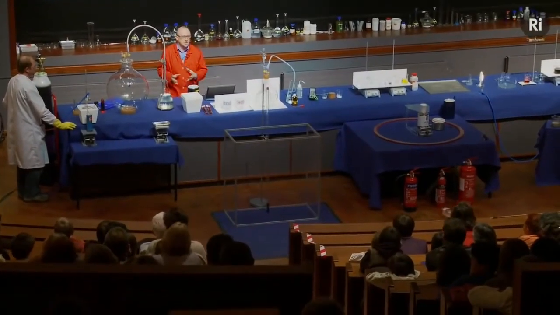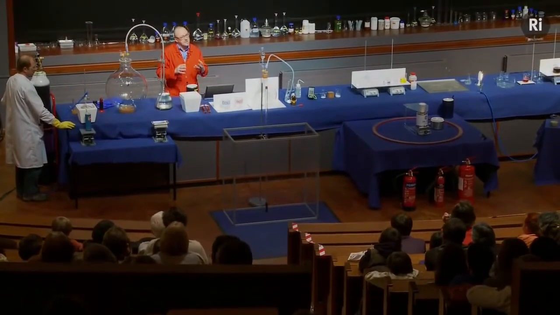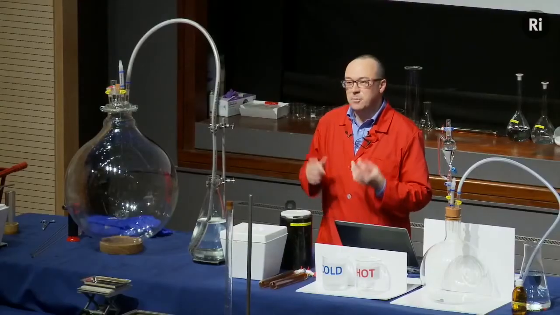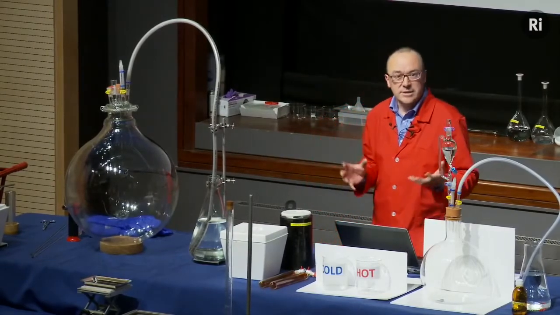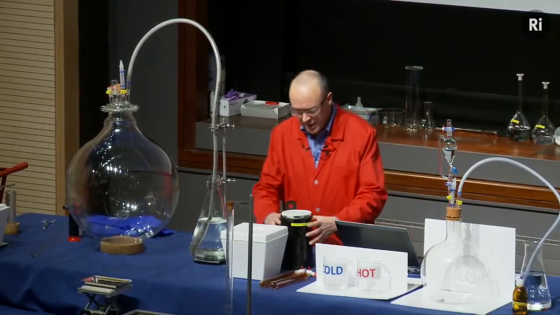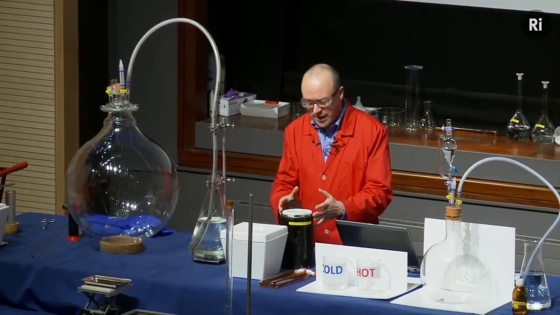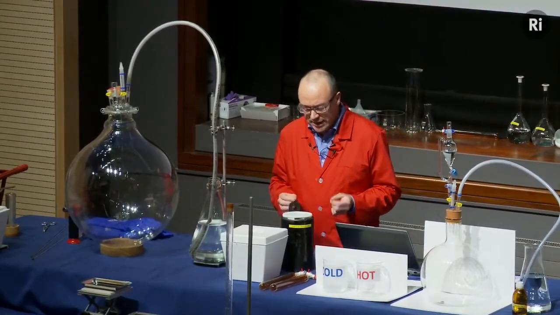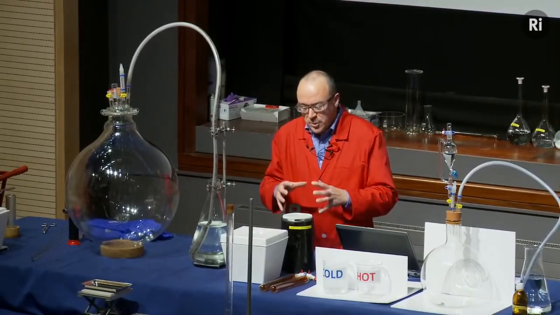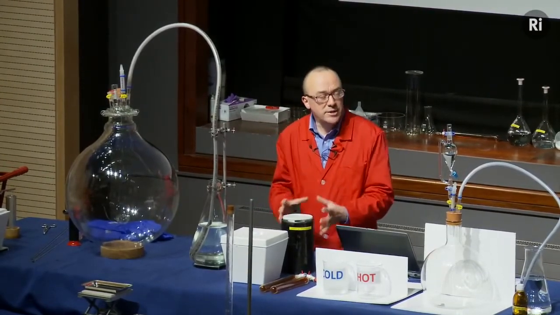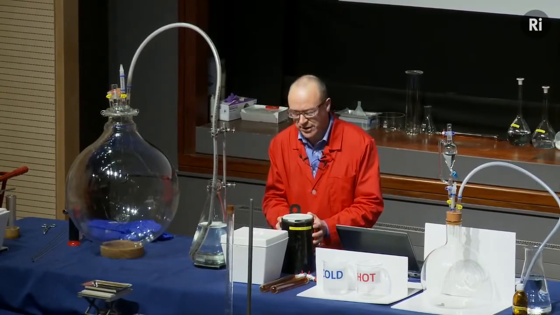Now, in order to fill the flask with pure oxygen, we're going to use liquid oxygen, and we're going to make the liquid oxygen by starting from another liquefied gas, liquid nitrogen. So in this vacuum flask, I have some liquid nitrogen. It's a colourless liquid. It looks pretty much like water, but it's at a very low temperature. It's at minus 196 degrees centigrade.